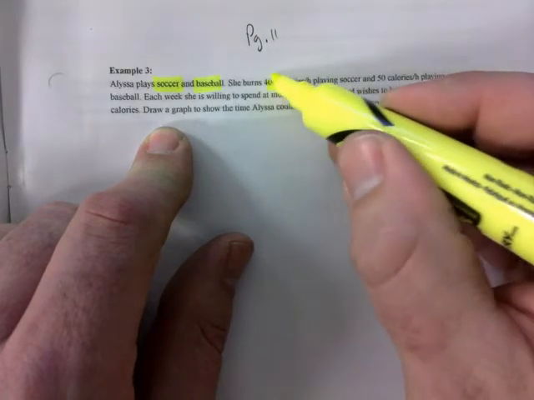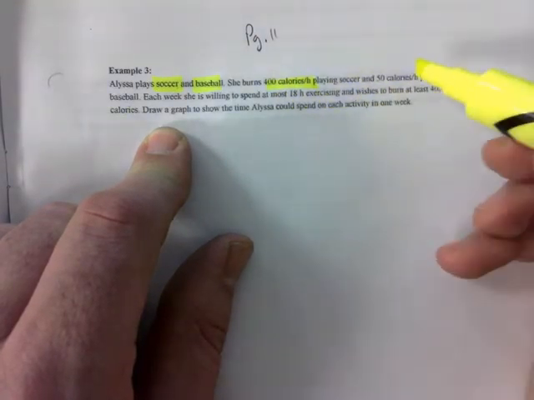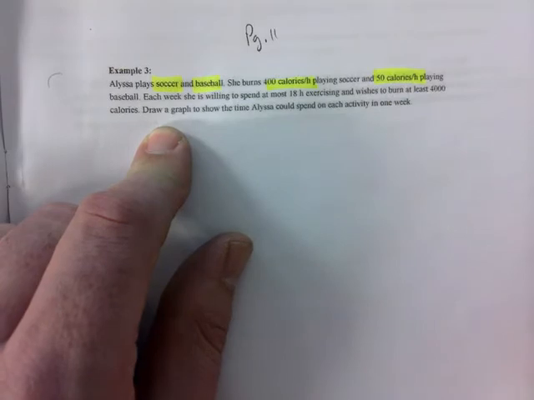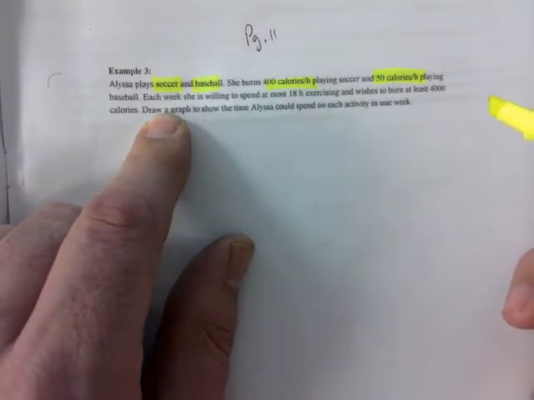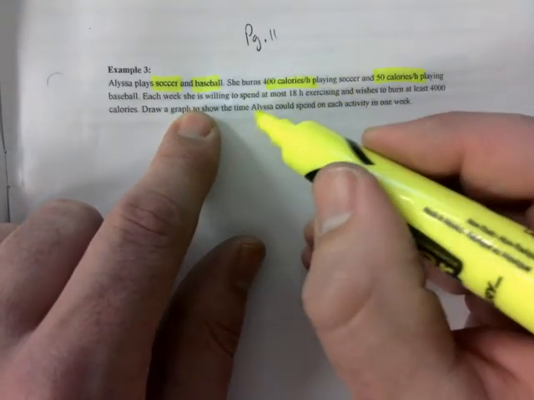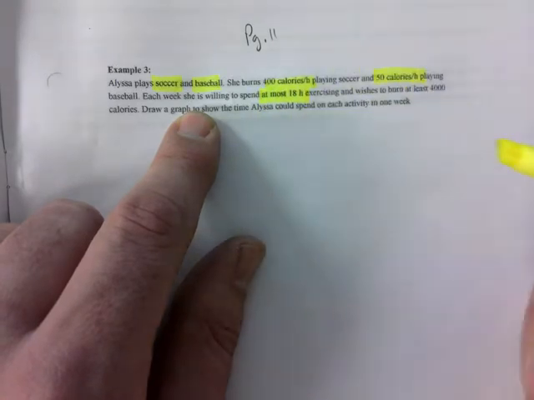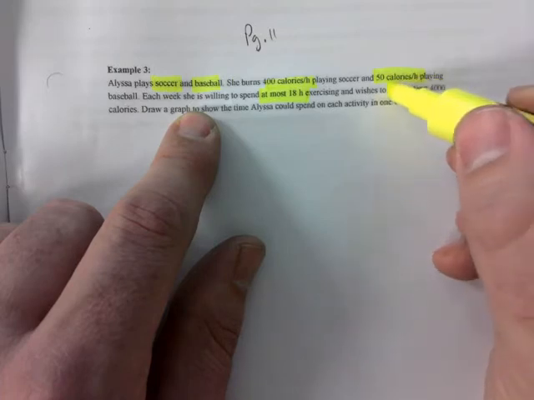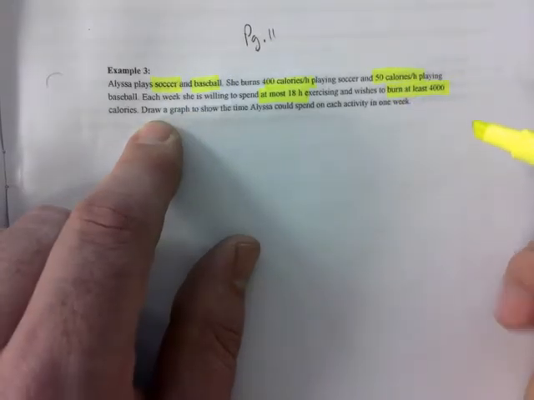She burns 400 calories an hour playing soccer, 50 calories an hour playing baseball. Each week she's willing to spend at most 18 hours exercising and wishes to burn at least 4,000 calories.